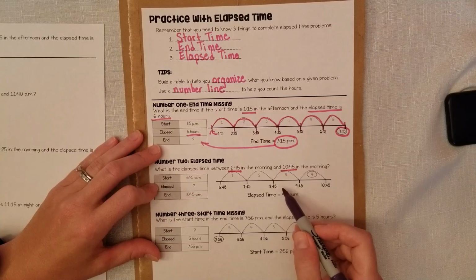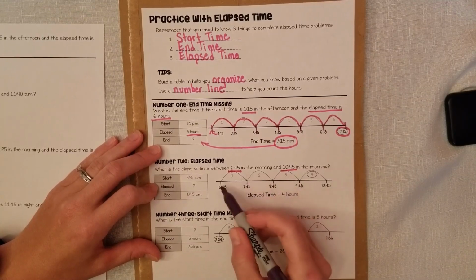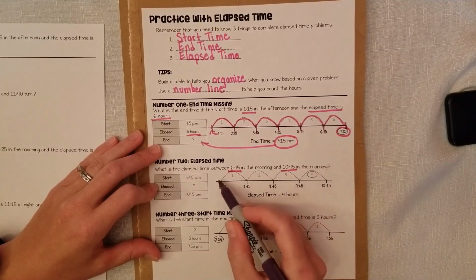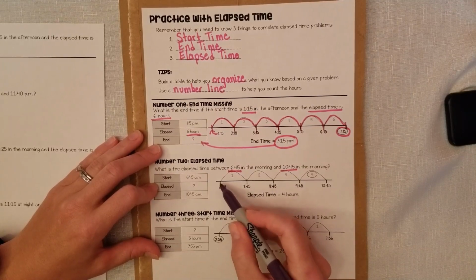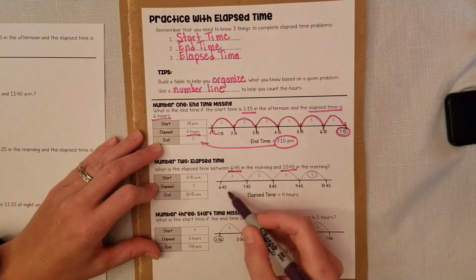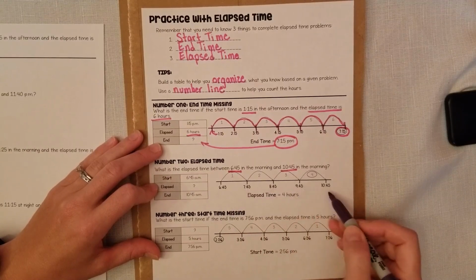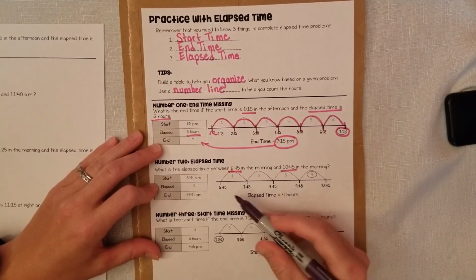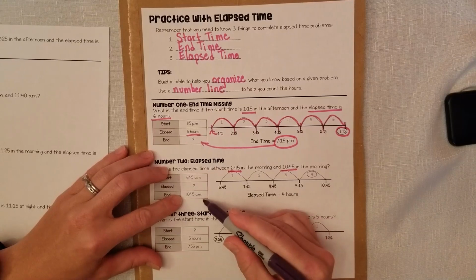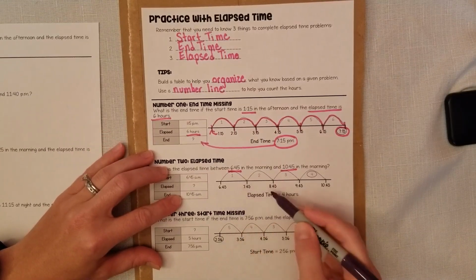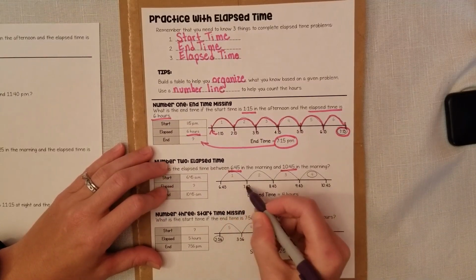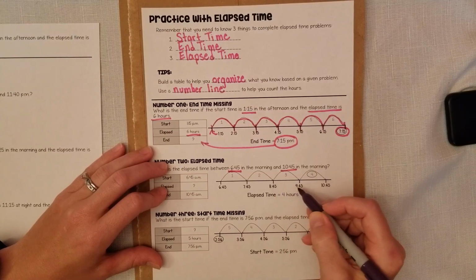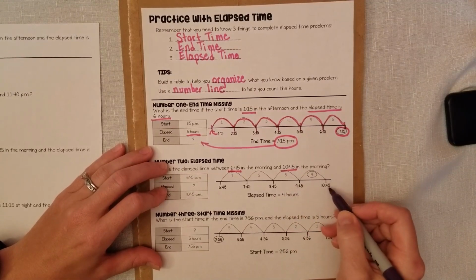So I'm going to take a little different approach to my number line this time. I'm going to put my number line here with my start time of 6:45, and then I am going to write my hours 1 hour at a time from 6:45 until I get to my end time of 10:45. So this time I am filling in my hours first. So I write in 6:45, 7:45, 8:45, 9:45, 10:45.